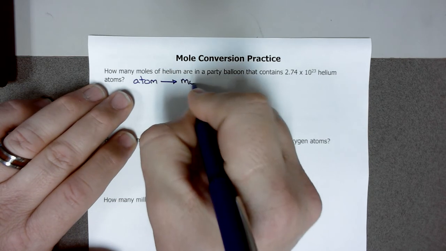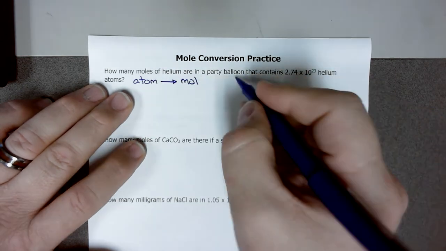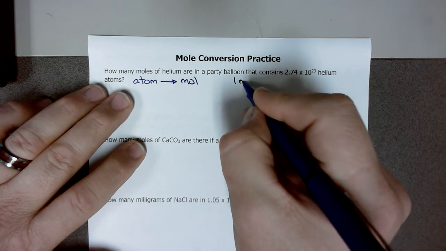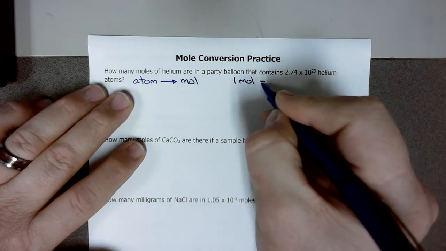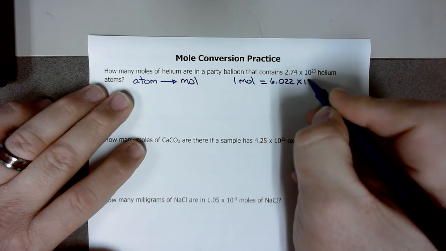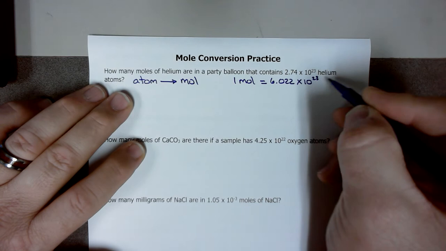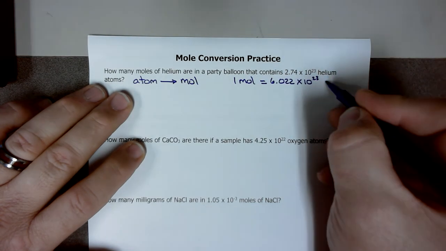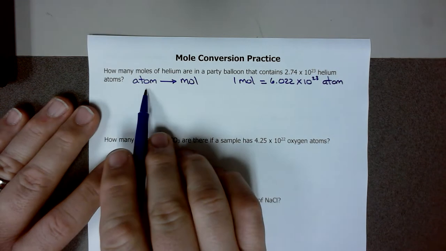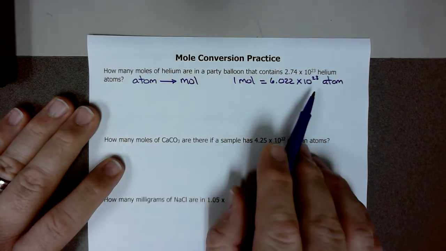I need to get to the mole. Now I do know that my conversion factor equality statement is 1 mole of anything is equal to 6.022 times 10 to the 23rd, in this case particles, which are going to be atoms. Okay, so I need to convert, and I can use this conversion factor.